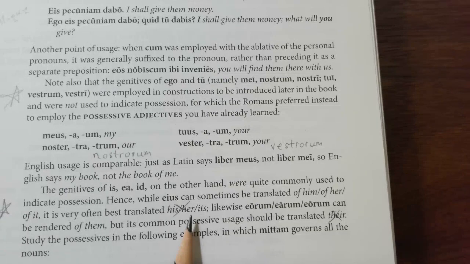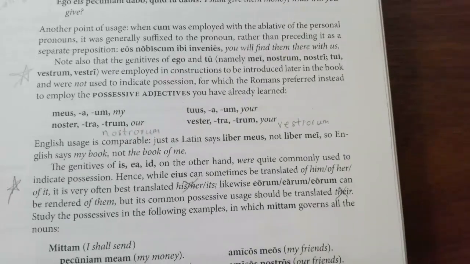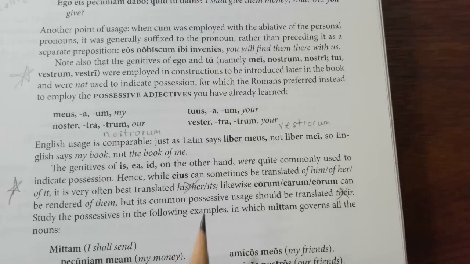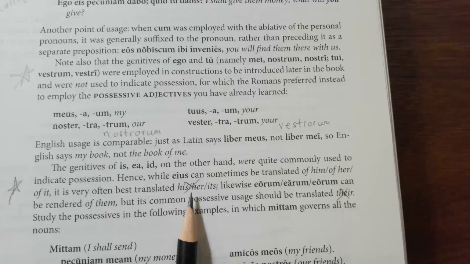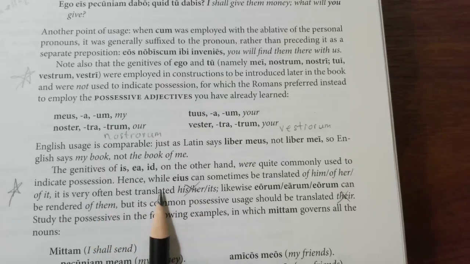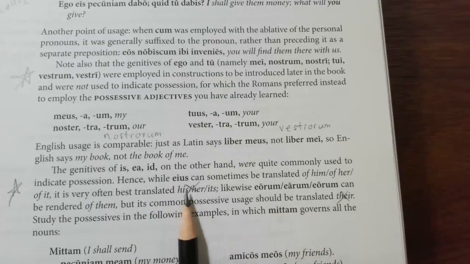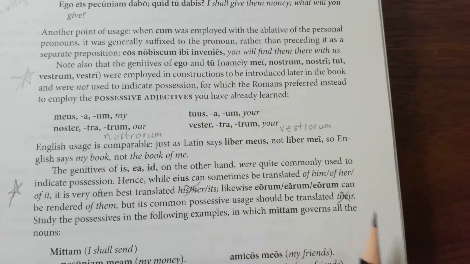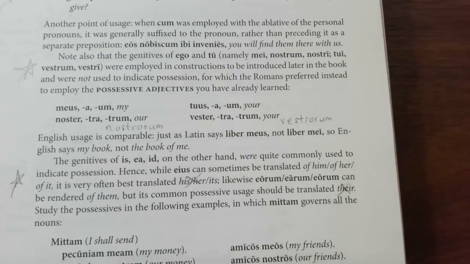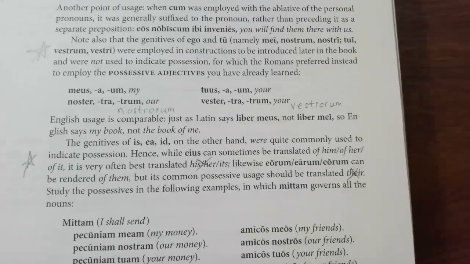When you see a genitive, translate it as "of." That is going to make your life simple in Latin. Don't force English ideas or concepts into Latin, okay? So don't say his or her, its, or their, unless you're translating for people who don't understand Latin. If you're reading Latin for yourself in your mind, translate it as "of." That is my advice. You may do as you please. I cannot control your thoughts, of course, but just translate it as "of."